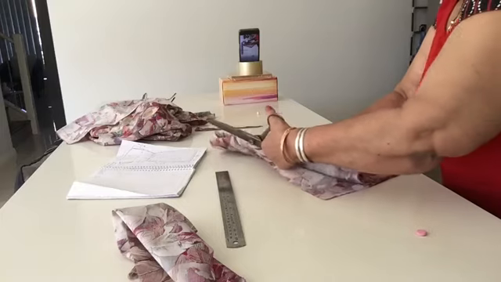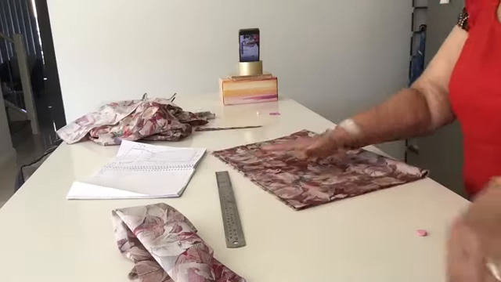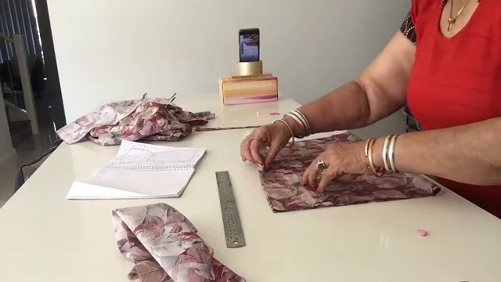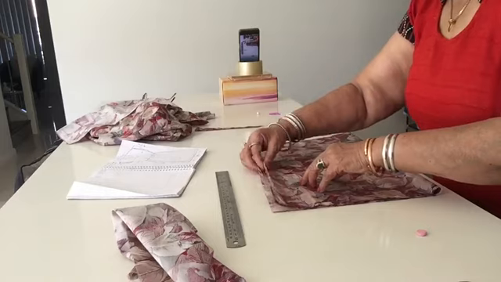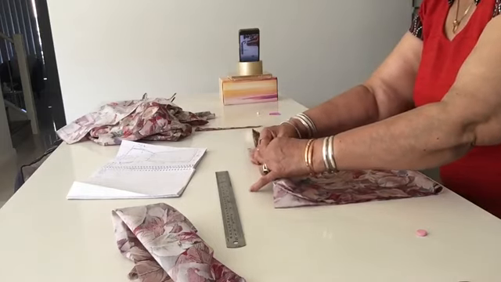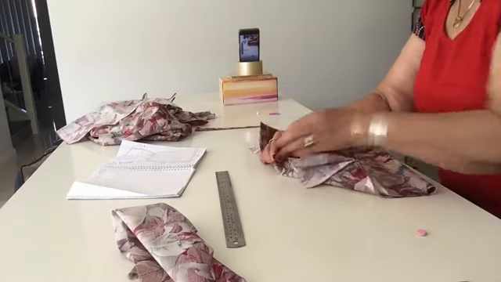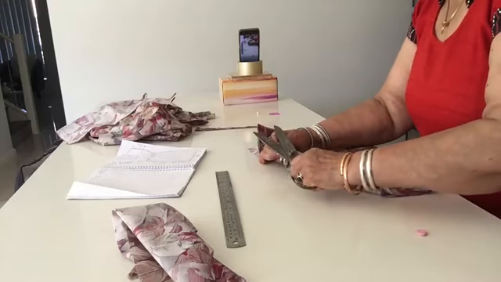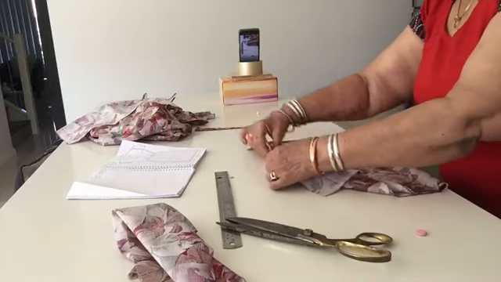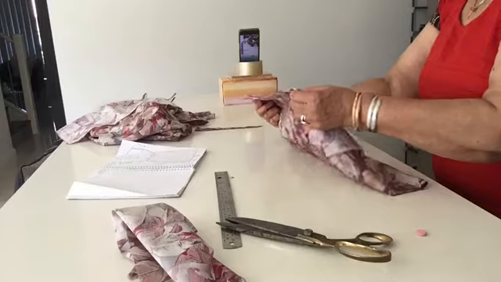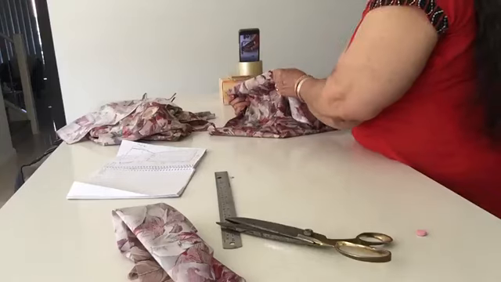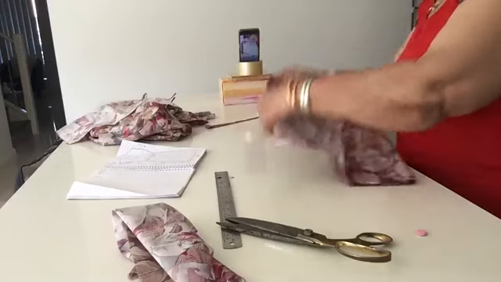I have separated front and back. And now we will put notches here for our mega sleeve opening. You can see I have put a notch here for the mega sleeve opening.